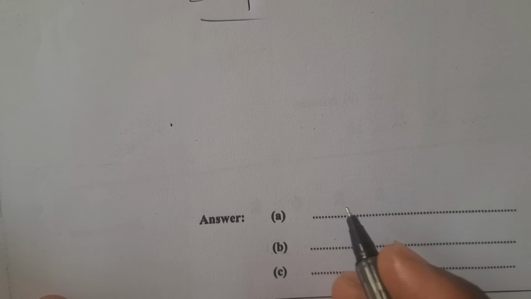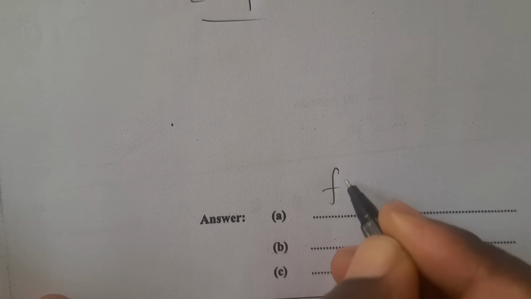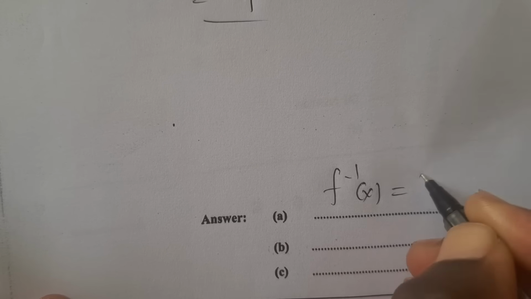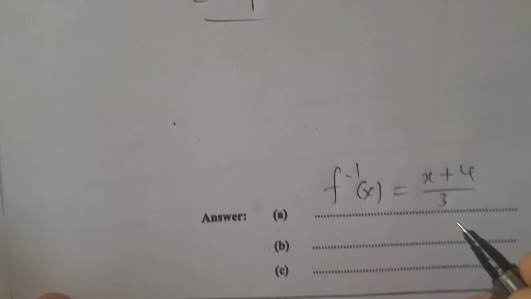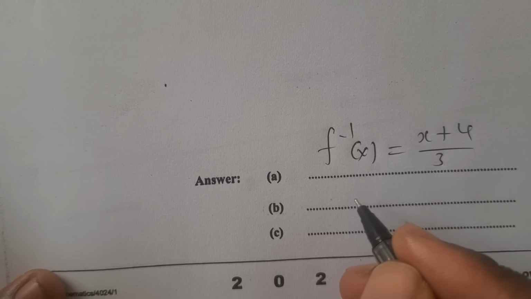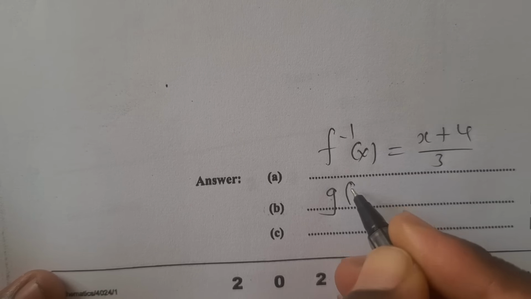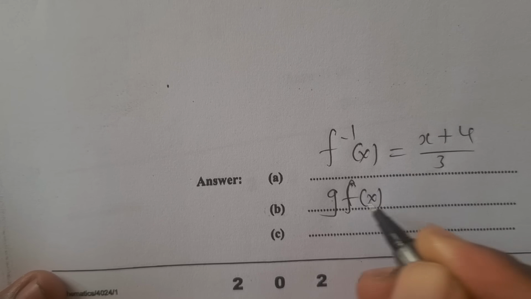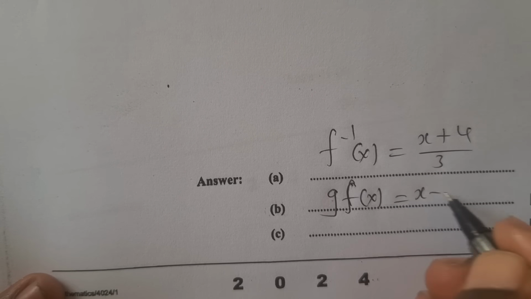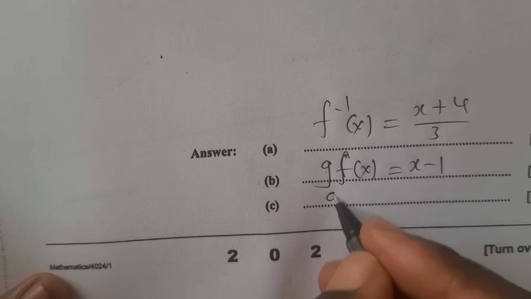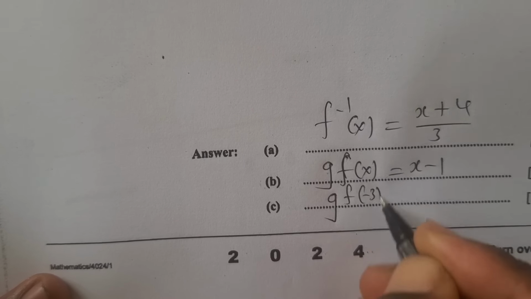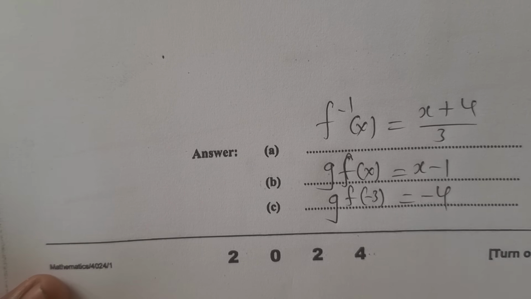So we can even write the answers. f inverse of x is equal to x plus 4 over 3. And g of f of x is equal to x minus 1. And g of f of negative 3 is equal to negative 4.